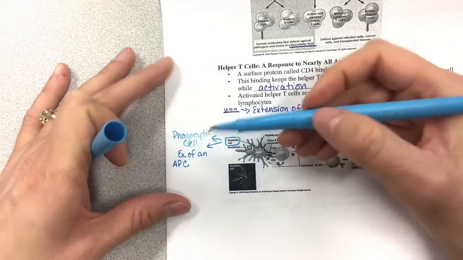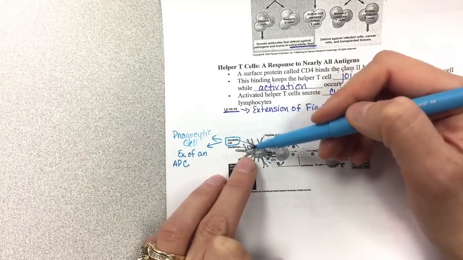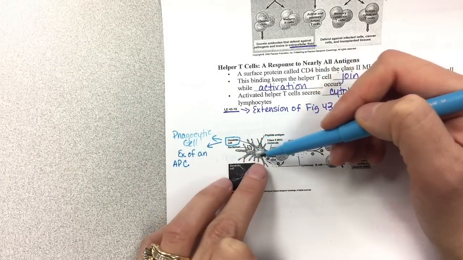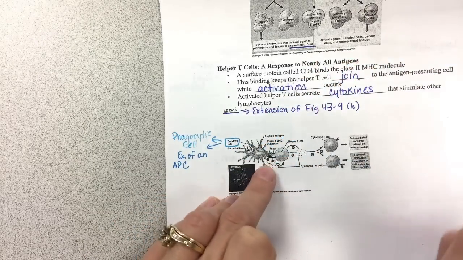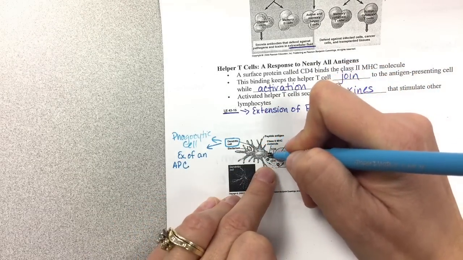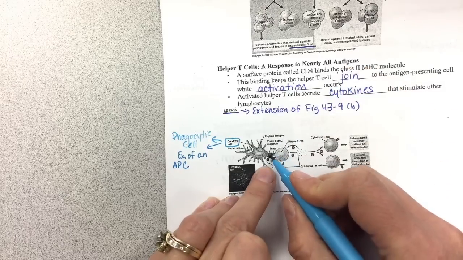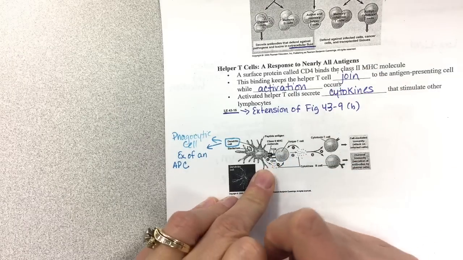And so it's going to take in the bacteria, right, by phagocytosis. That's why it's a phagocytic cell, and it displays the antigen. So here's the antigen being displayed right here, and so that's why it's an antigen presenting cell.